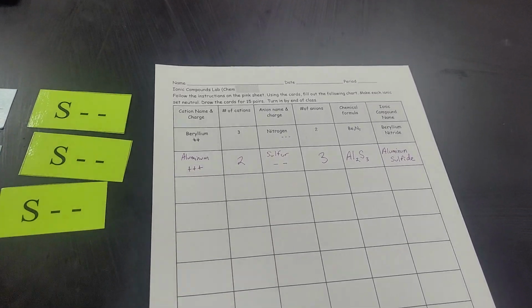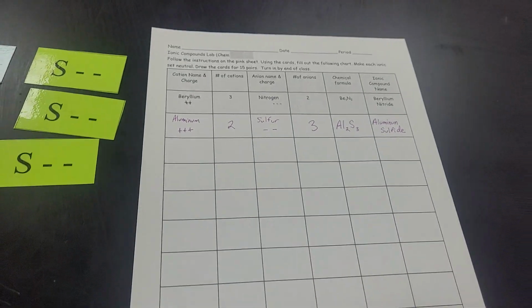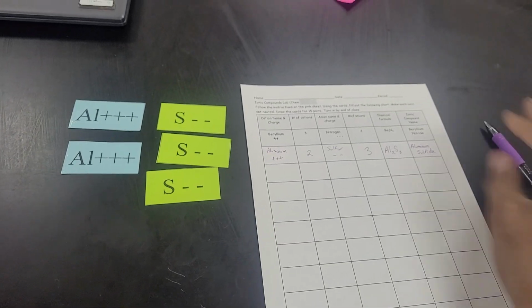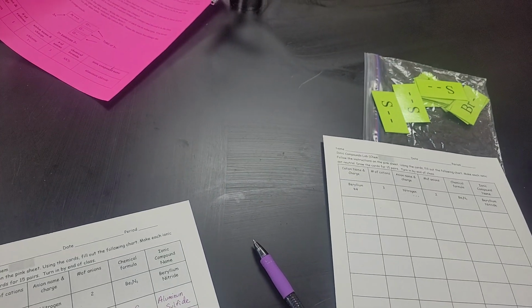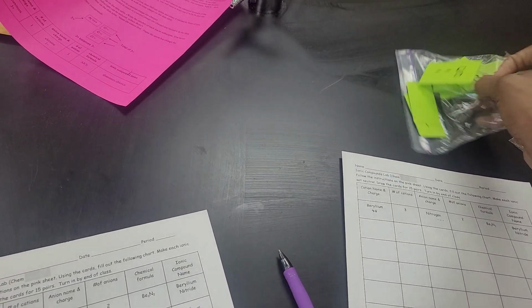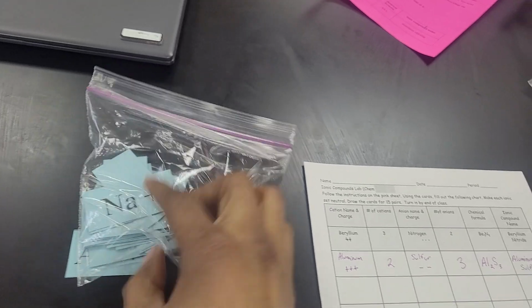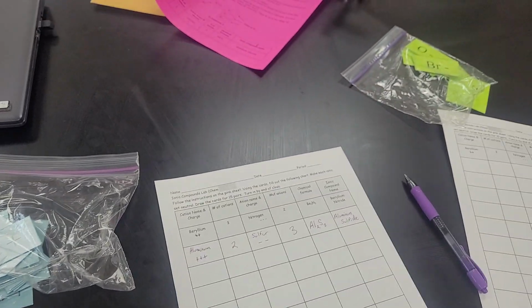So that is how you fill this out, and that is how you would do this assignment. Then you would put this back into our baggie, right? And you would get another one. So now you would do it with, let's say, bromine, right? So do aluminum with bromine, or you would pick another positive ion, you pick sodium and do sodium with bromine. So that's what we did in class.